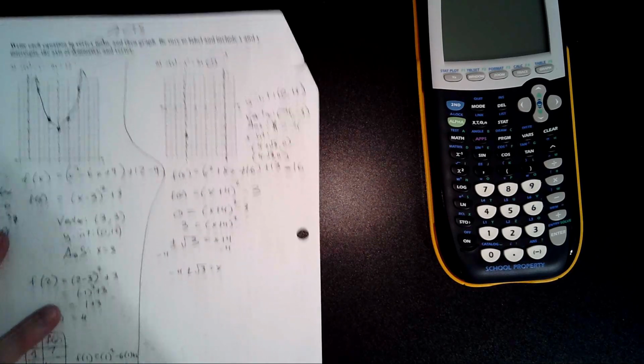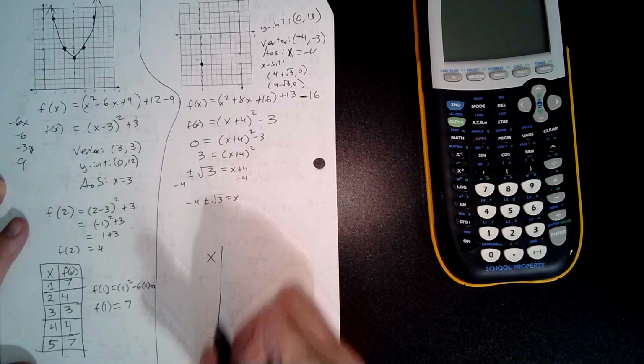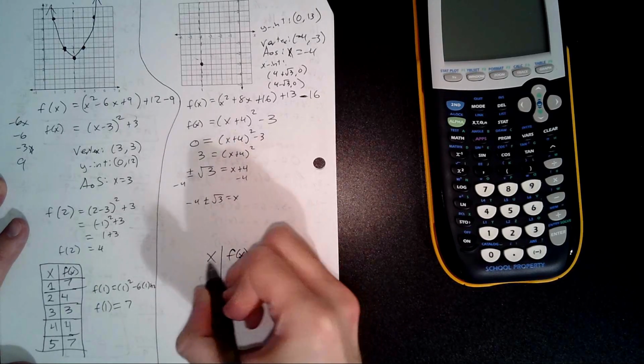What do? Table of values. Make your table of values. Make it nice and neat. Shouldn't be that big of a deal.